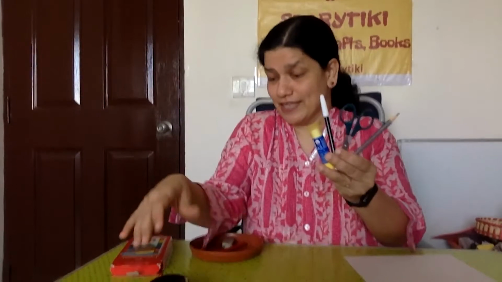Do you have all the material ready for making a dragon? Let me tell you. We need an A4 size sheet of paper, a pencil, scissors, a black pen, glue, and of course, as usual, all kinds of colors of crayons or paints or color pencils that you want. Okay, so keep all this ready and be ready to make your craft after the story.